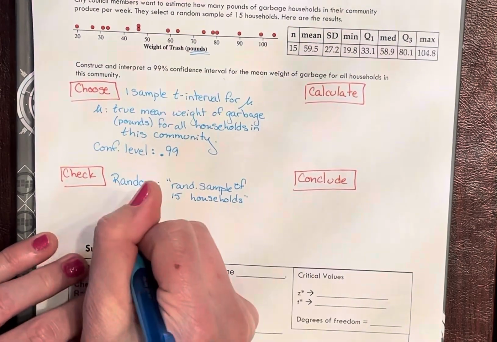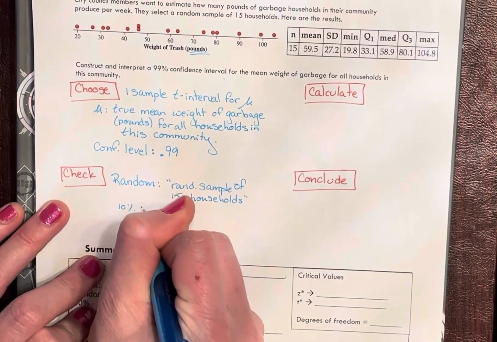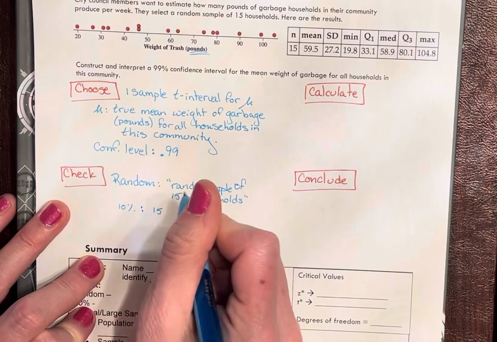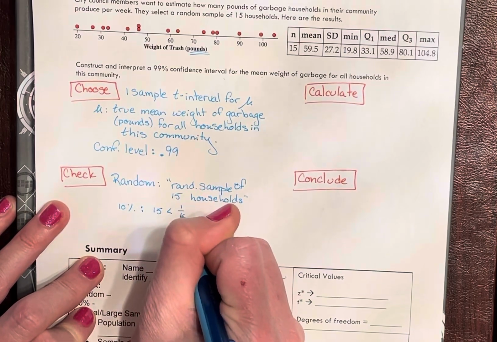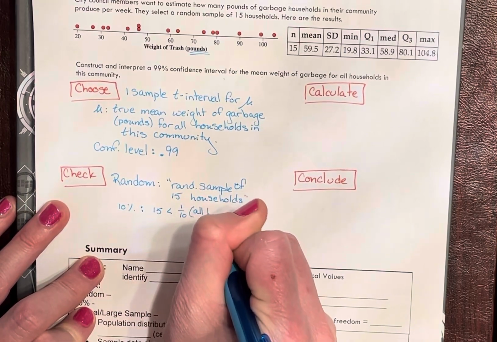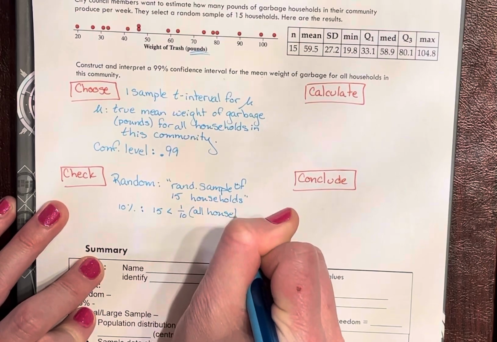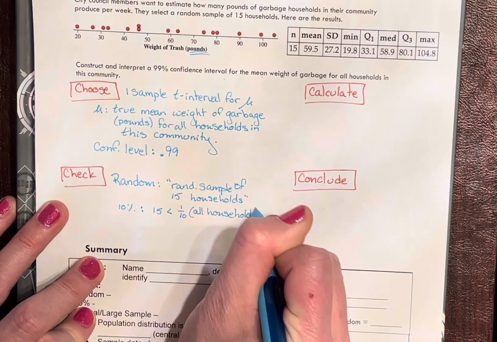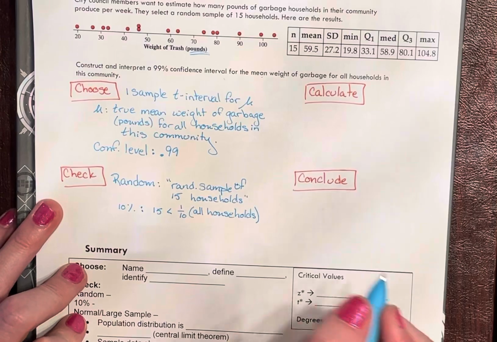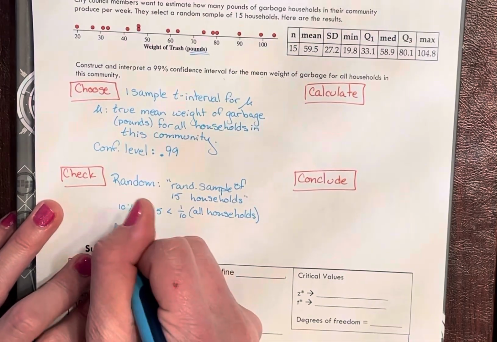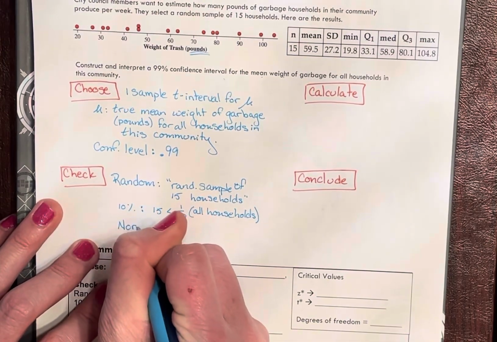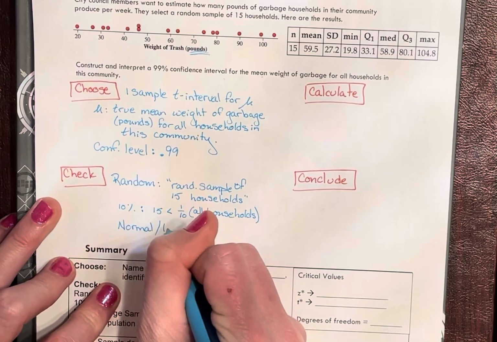Ta-da. Second one, 10%. 15 is less than 1/10 of all households. You just have to assume it's a pretty big community. I think that's reasonable to assume. The last one, for normal / large sample.